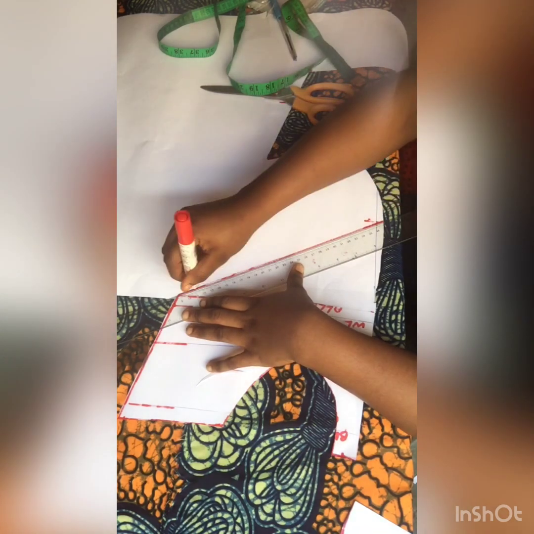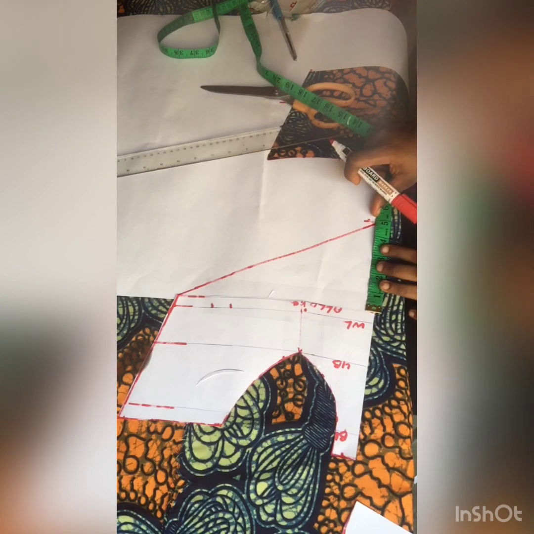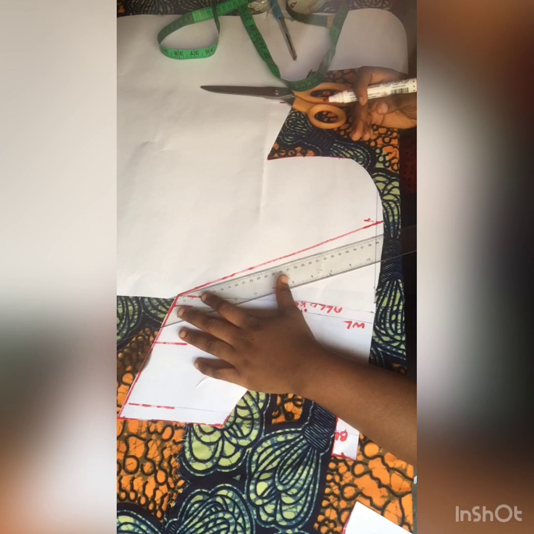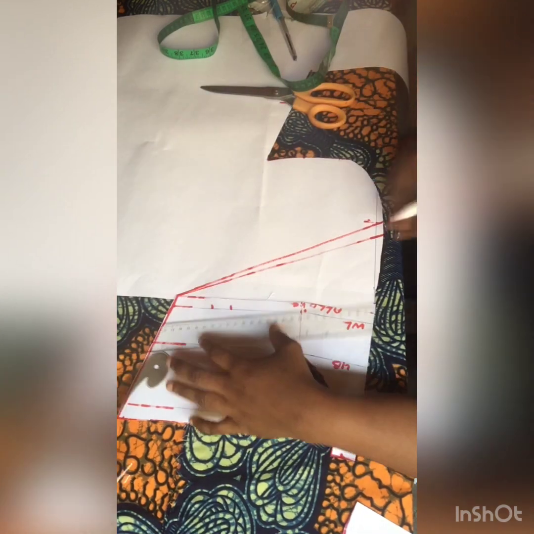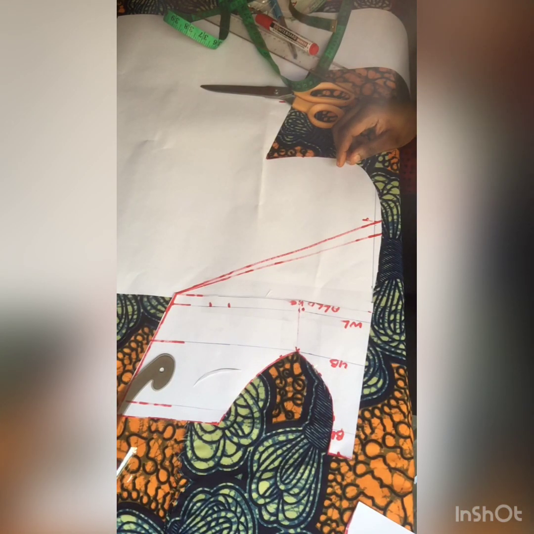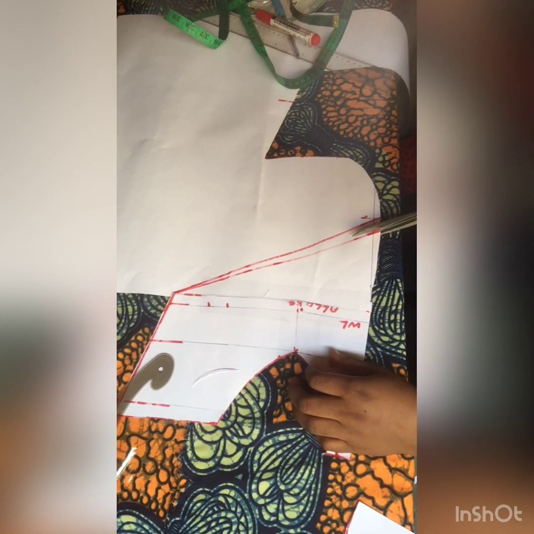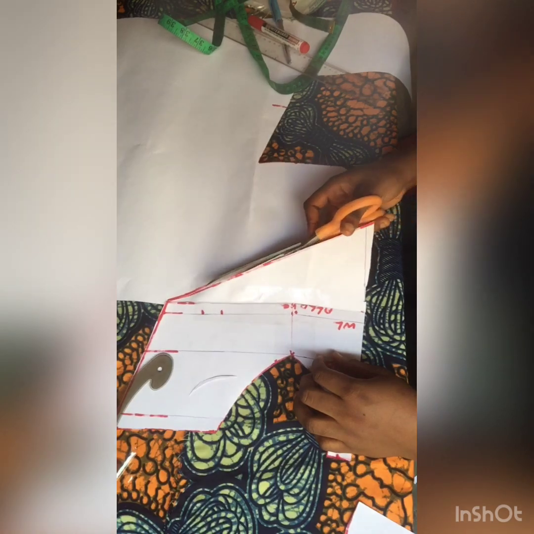So this is all about preference and choice. You can come down by 2 inches, 3 inches, 4 inches, or 5 inches, which I later went up by 1 inch. That means I just made it 4 inches. Please, you don't exceed 5 inches. It's not advisable to do that. So I'll just cut that from that point. I'm just going to cut it off.